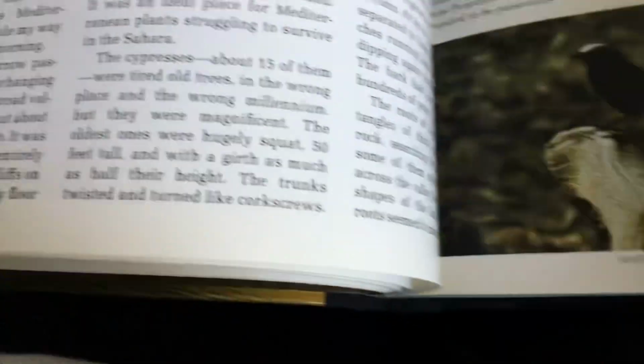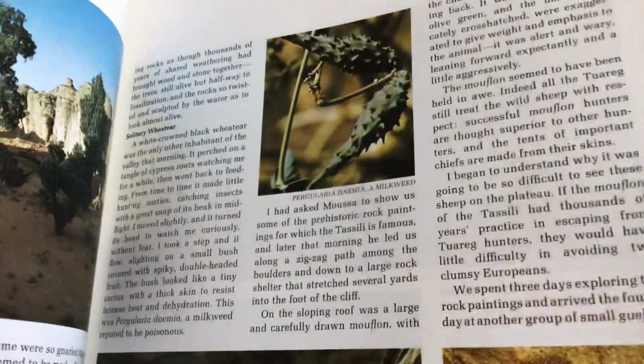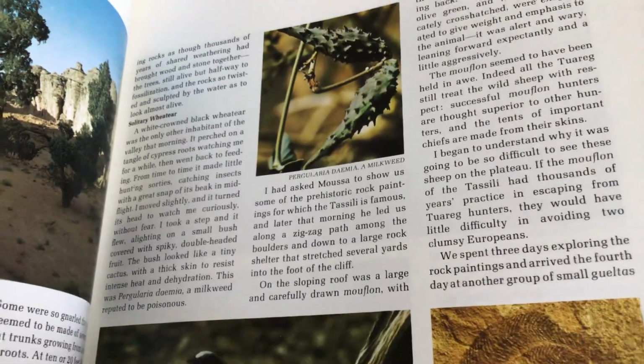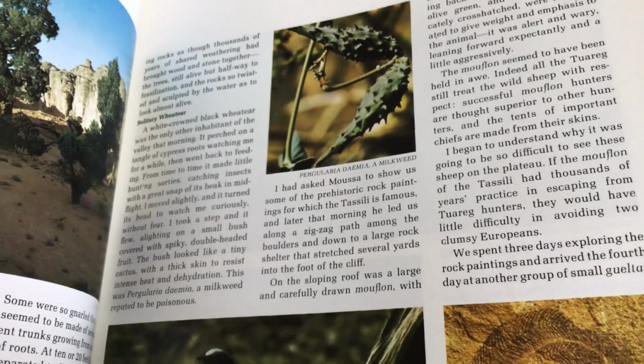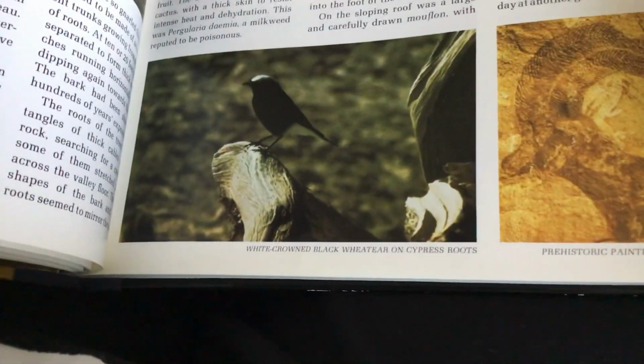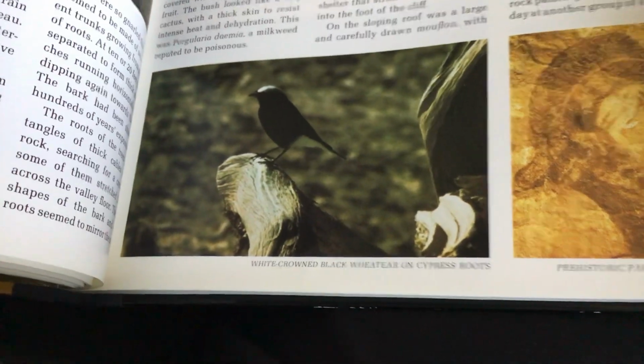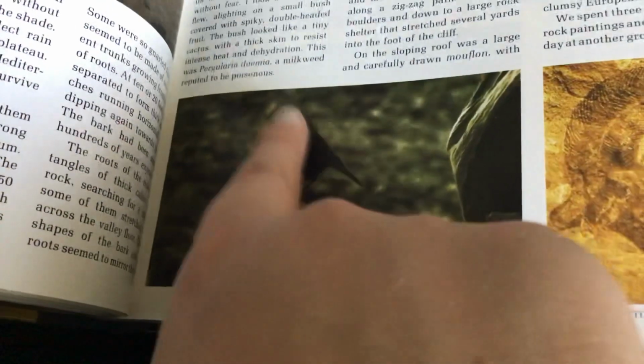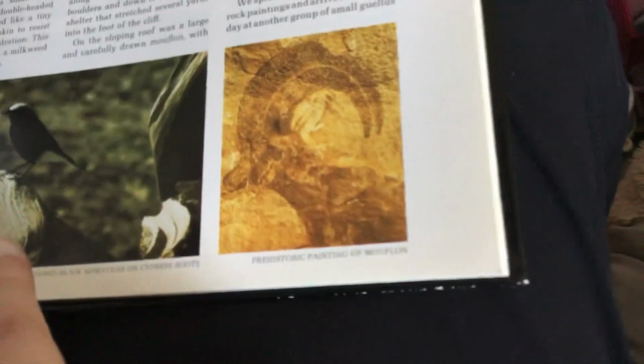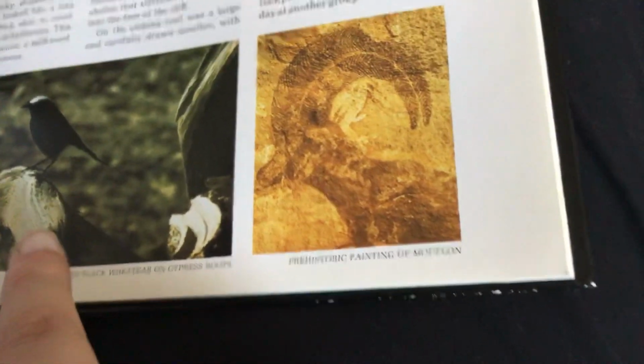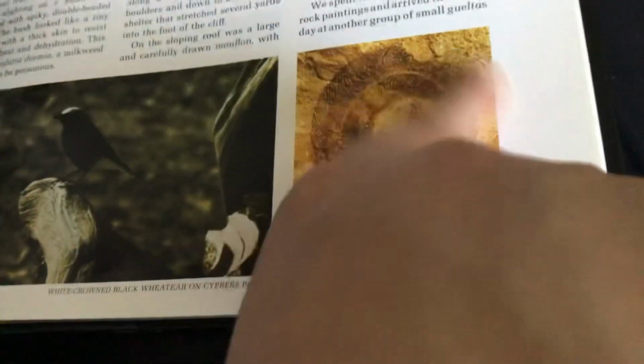Cypress grove. Pergularia daemia, a milkweed. White-crowned black wheatear on cypress roots. There's the bird. Prehistoric painting of mouflon. See? We have talked about these earlier.